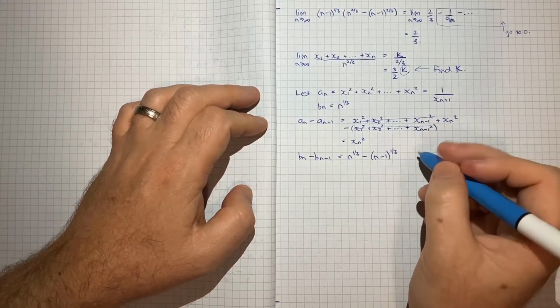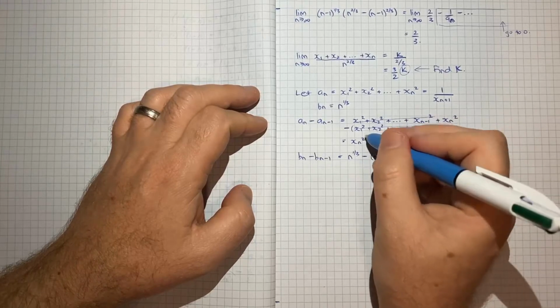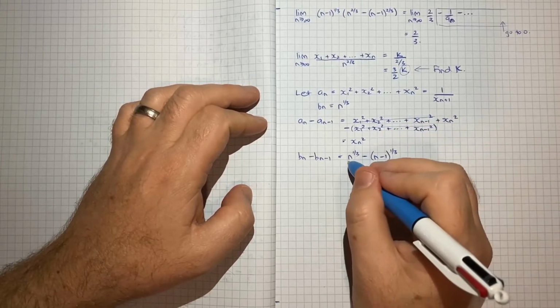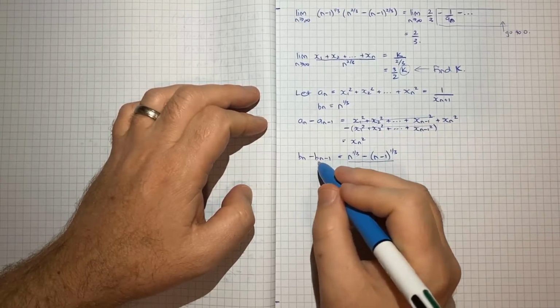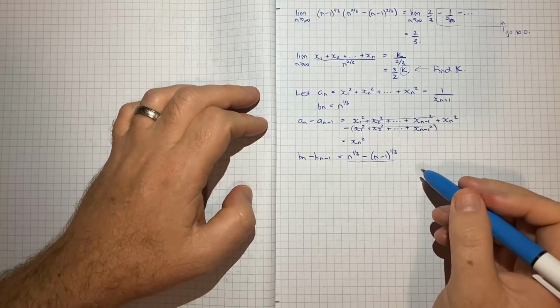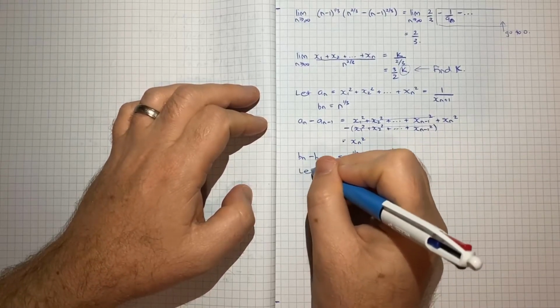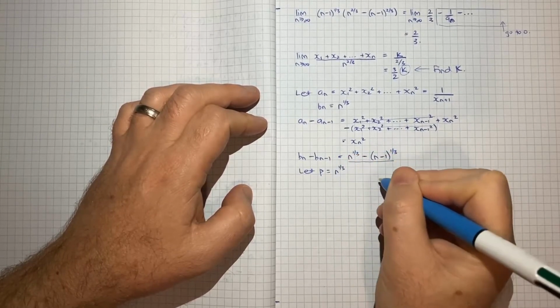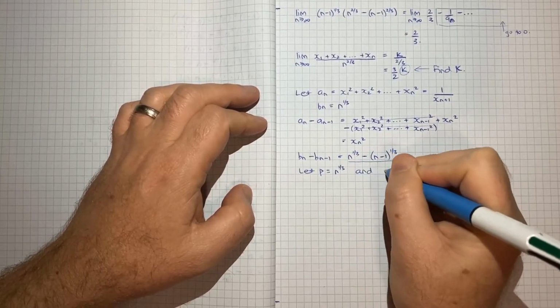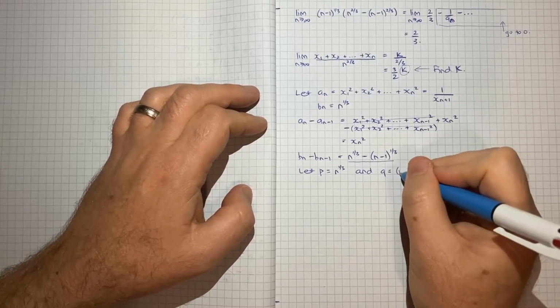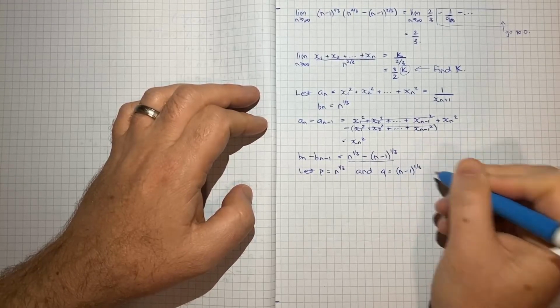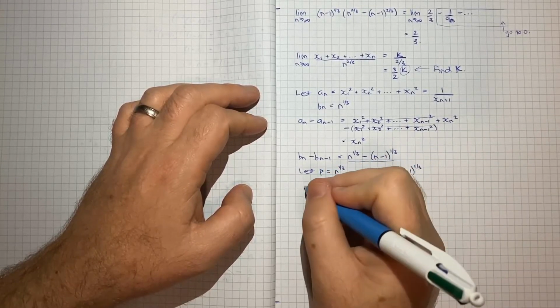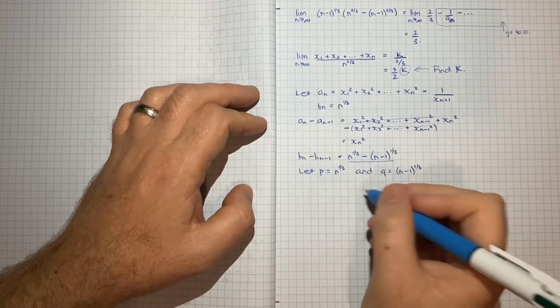So what we can do now, this a_n minus 1 is fairly simple. So let's see if we can simplify the b_n minus 1. And what we can do is we can let p equal this first term, n to the third, and we'll let q equal this second term, n minus 1 to the third. And we can use the expansion, or the difference of two cubes.